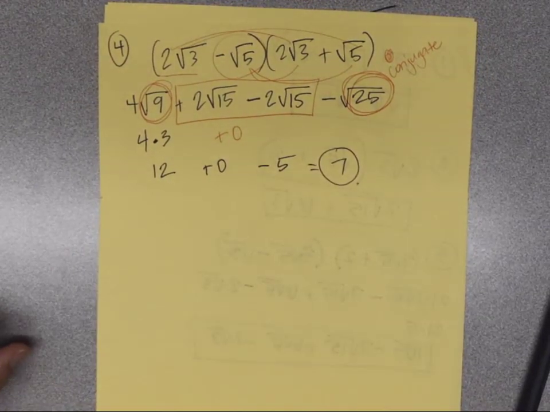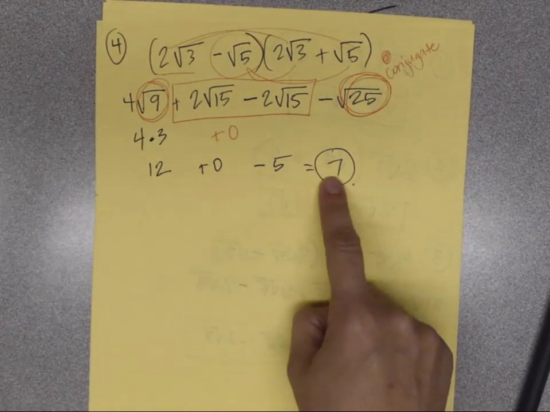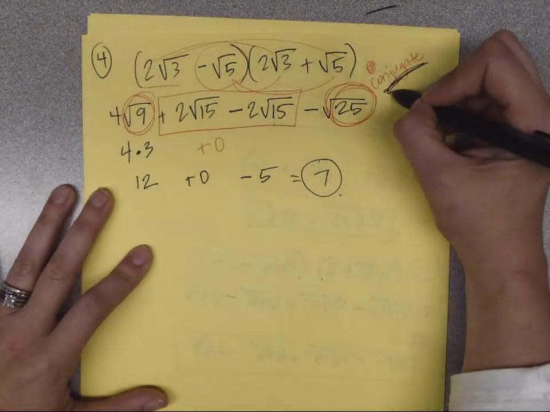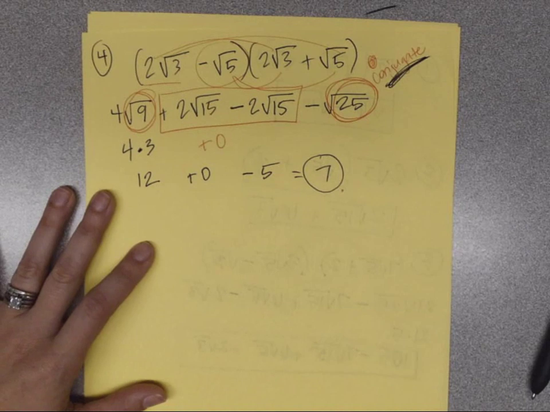So notice that's actually a really pretty one. It turns out to be a beautiful whole number without any radicals, and the reason why is because they were conjugates.